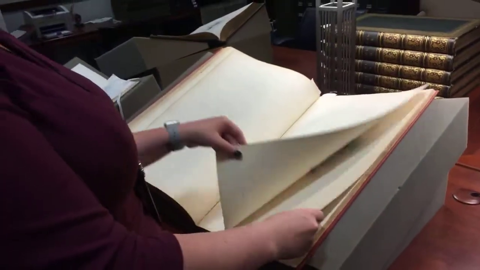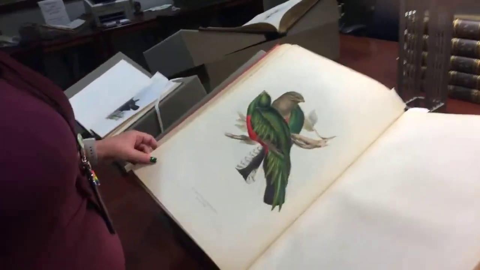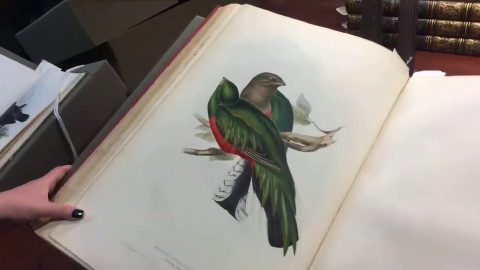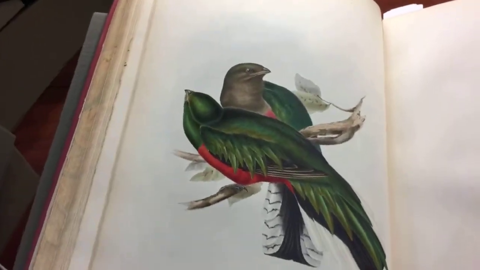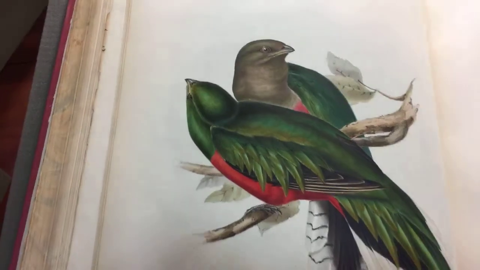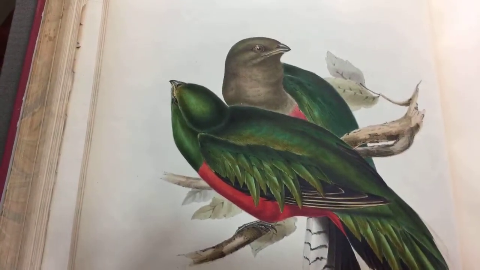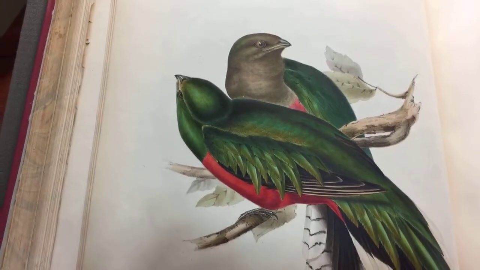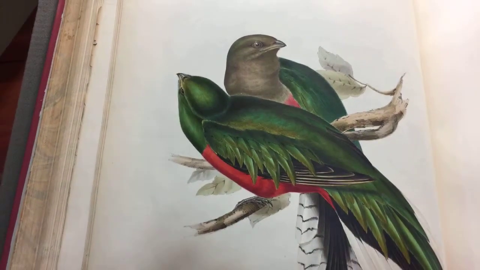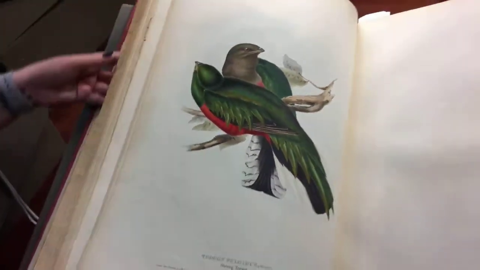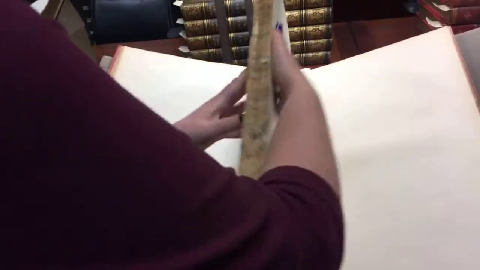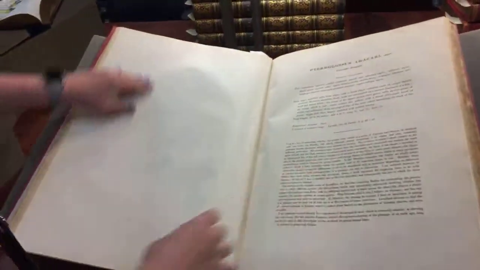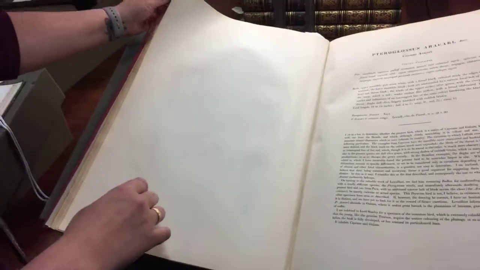Just a couple more images of trogons because they're so pretty. Like that's one thing that I always struggle with when talking about Elizabeth Gould is trying to focus on the science and the significance, and it is very scientific and very significant, but they're just so pretty, and some of them are just so cute. It makes me happy to work on things like this and to highlight Elizabeth's work.